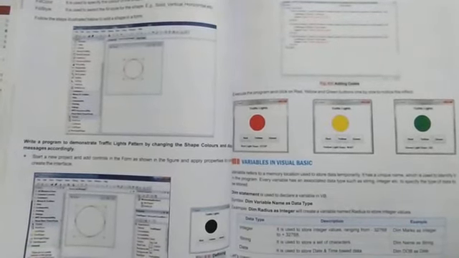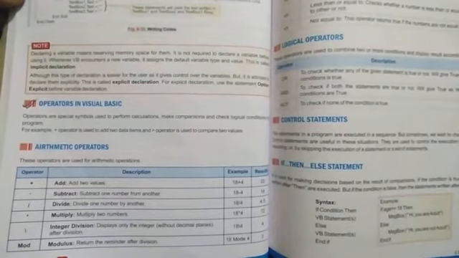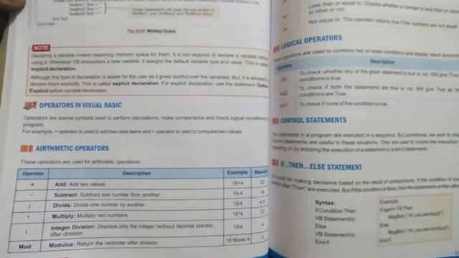So, students, in our previous class, we understood how to add an image in a form, how to add shapes in a form, and what variables are used in Visual Basic. We understood many kinds of data types like integer, string and date time, and we can see their descriptions, so which type of data will be used for storing such type of values. So today we will understand about operators in Visual Basic.